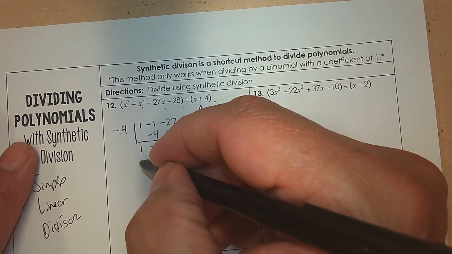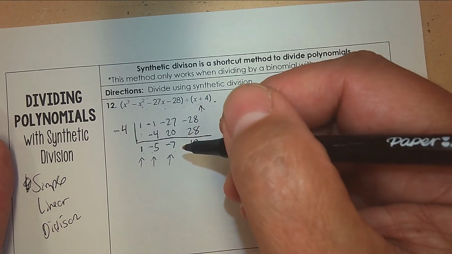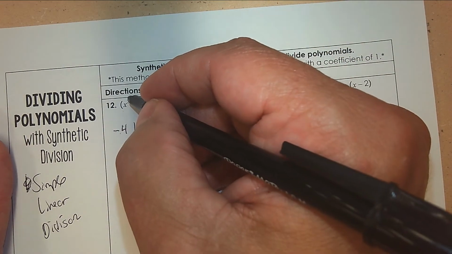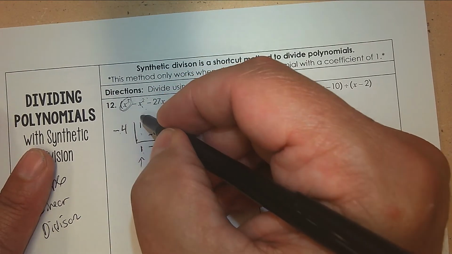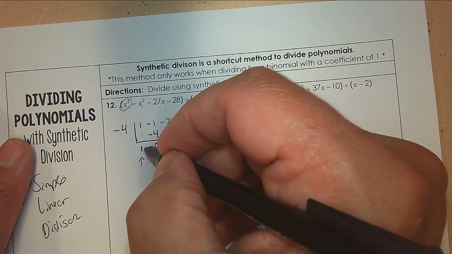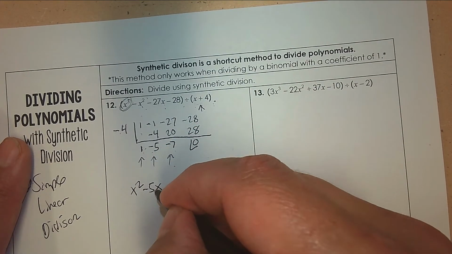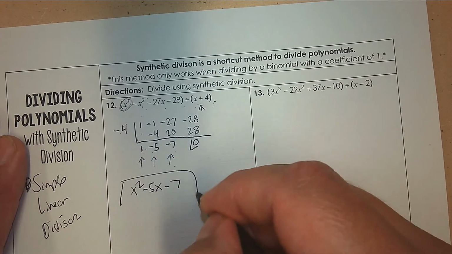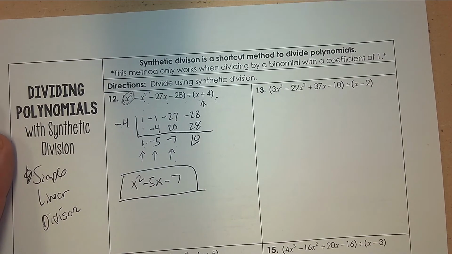These numbers that you see are coefficients for my final answer. So I was dividing into x cubed, and when it's synthetic division, you go 1 degree less for your answer. So in other words, we have 1x squared, negative 5x, and negative 7, and that's the answer. That's using synthetic division. Let's try it again.